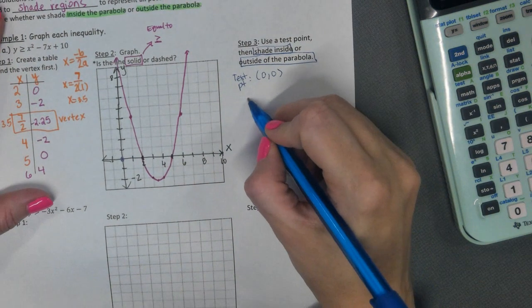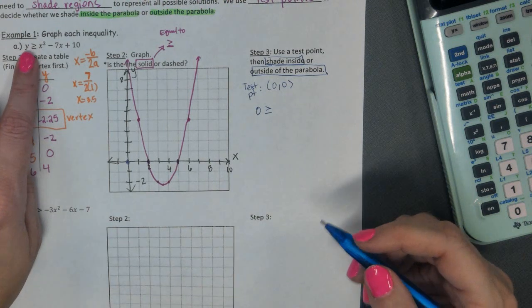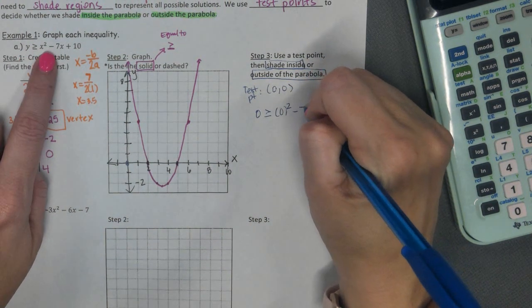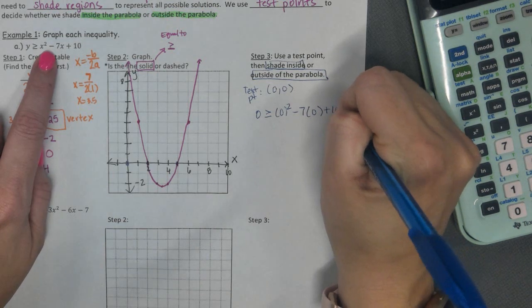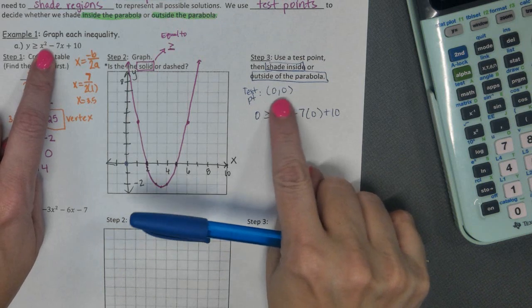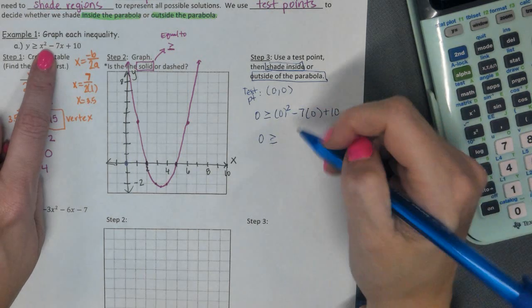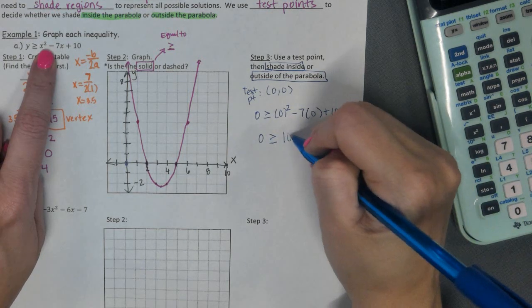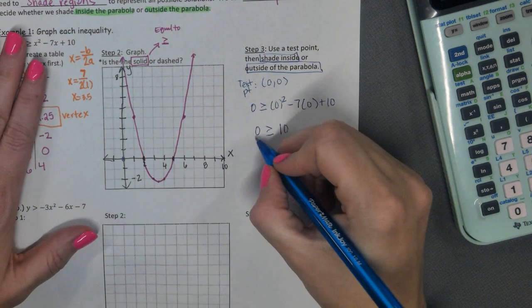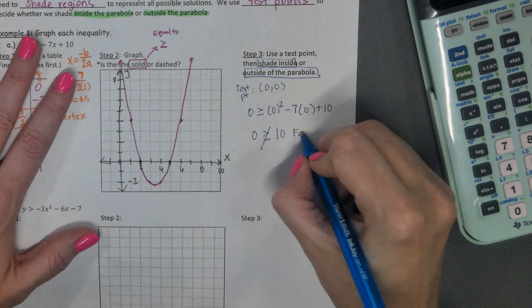So when you plug this in, you are just plugging it into your original equation. For your notes, I'm going to show you that we're plugging it in for x. But if you can use 0, 0, when you're doing your homework, you really should just be able to say, okay, this is my test point, and then go straight here. 0 is greater than or equal to what? 10. Okay, so it's fine for you to just say test point, this is what you got. So is 0 greater than or equal to 10? No. Nope. Okay, so it's false.